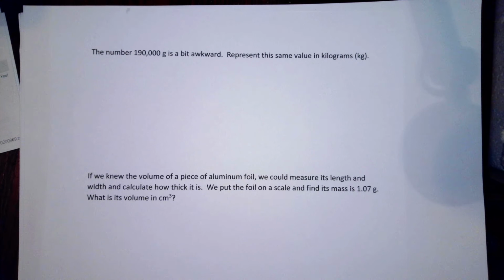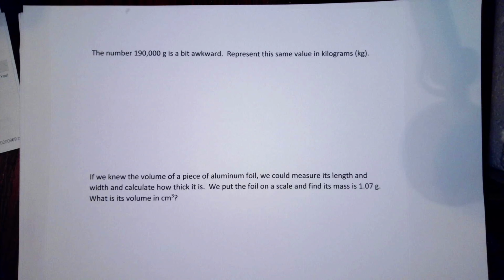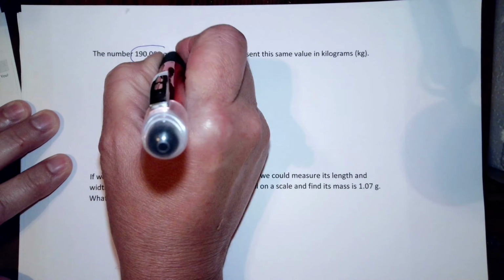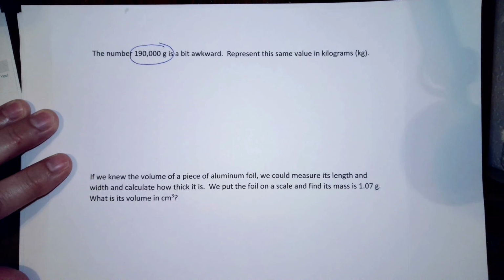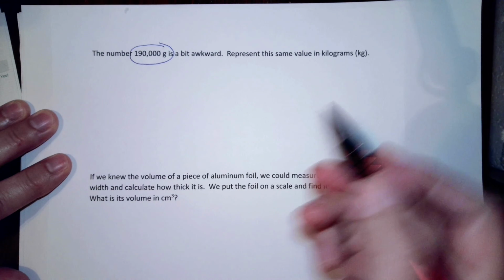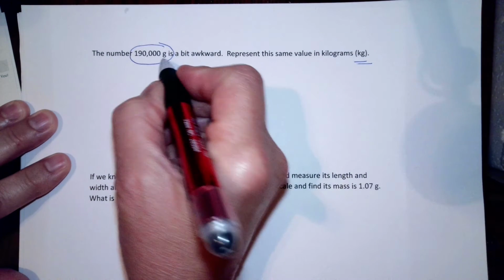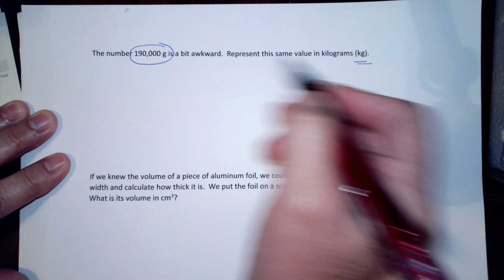The number 190,000 grams is a bit awkward. Represent the same value in kilograms, kg. Alright. Working any problem, we need to know what our given is. Let's circle the given here, 190,000 grams. That's going to be important. What are we trying to do? We want kilograms. We're going to convert. We want to go from grams to kilograms.